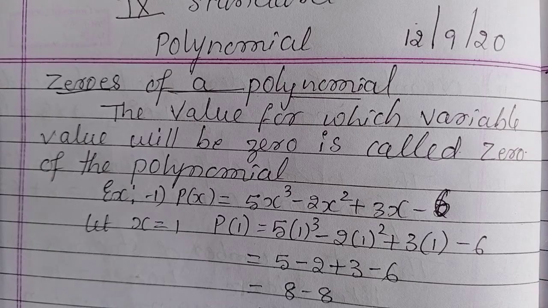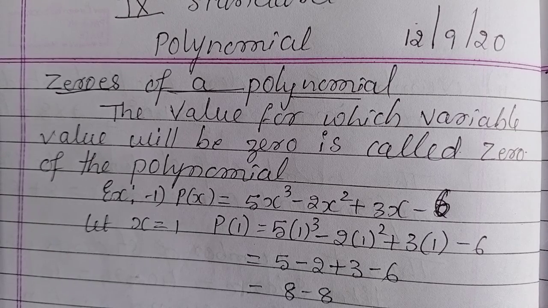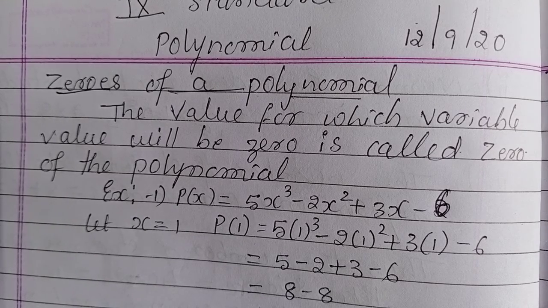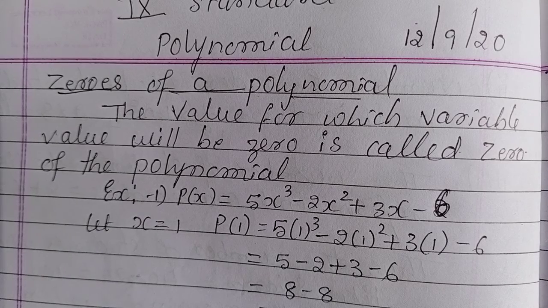The variable value will become something so that the whole expression becomes zero. So if the value of the polynomial becomes zero by substituting a certain value for the variable, such a value is called a zero of a polynomial.